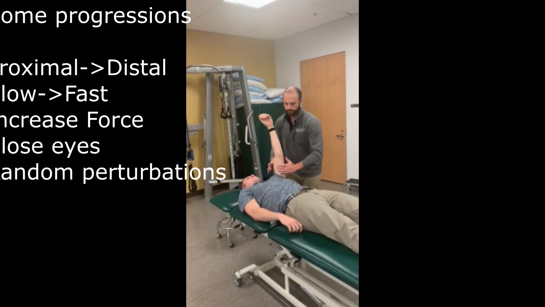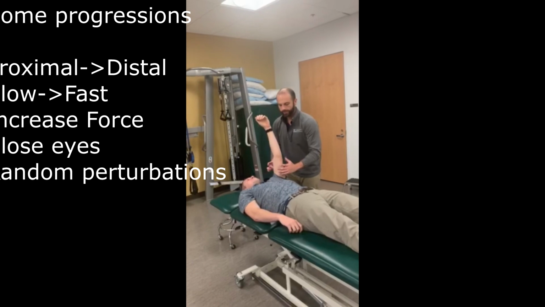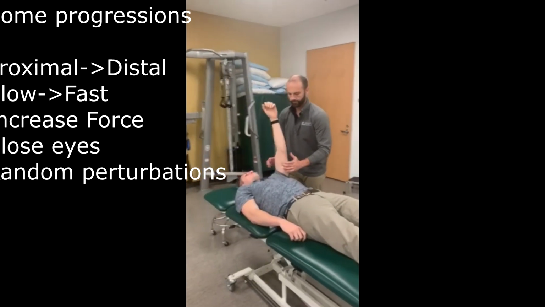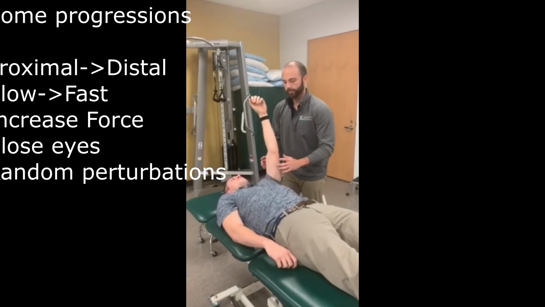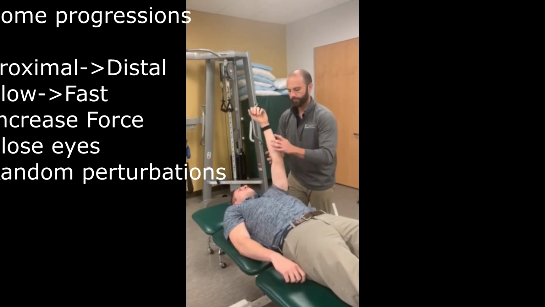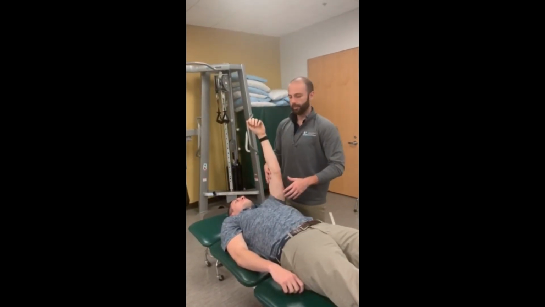One way to progress this would be to move from proximal to distal, to increase the rate or the speed at which perturbations are introduced, or do it randomly instead of in a fixed pattern. This is going to introduce the feedback mechanism of dynamic stability.